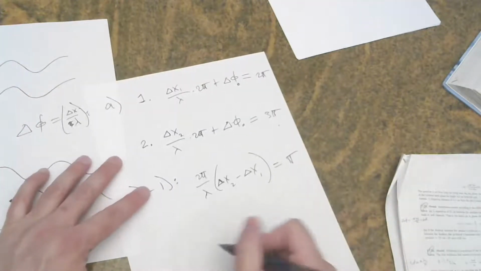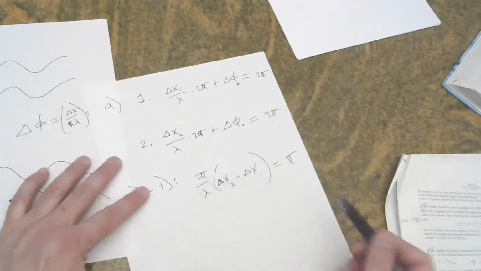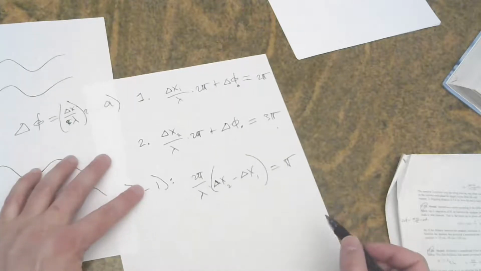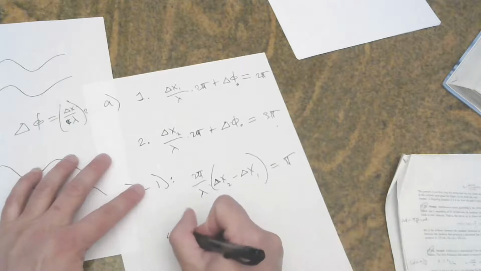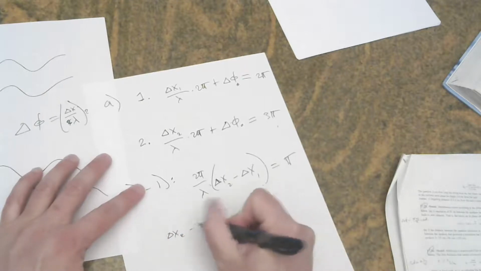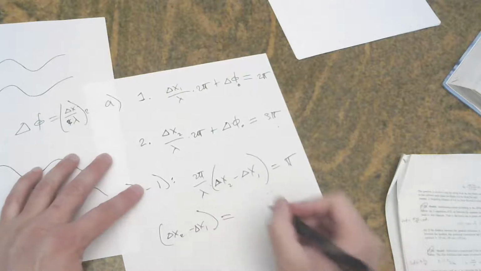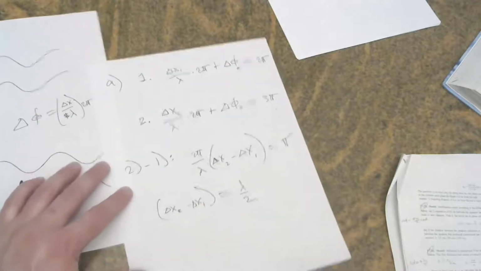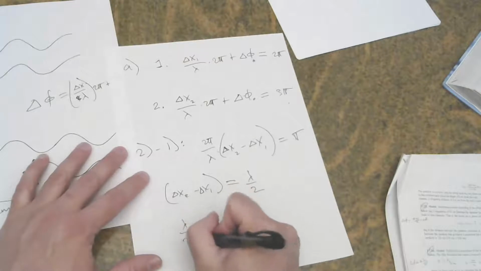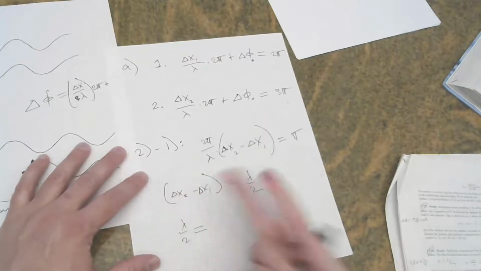And I find, well, we can divide the pi from both sides, divide the 2. I find that delta x sub 2 minus delta x sub 1 has to be lambda over 2. So that means lambda over 2, I guess I've switched the sides here.